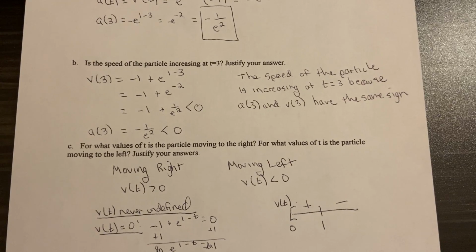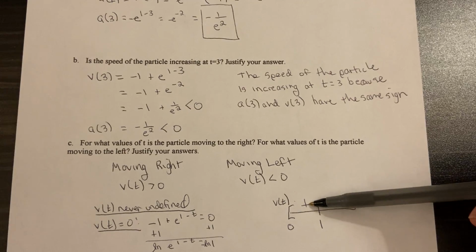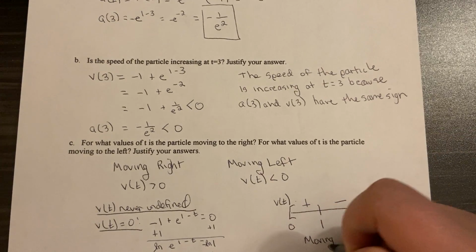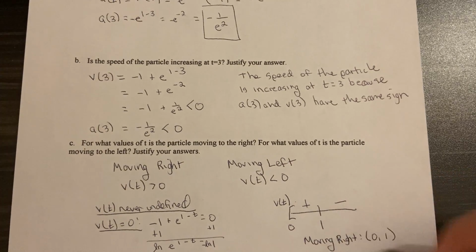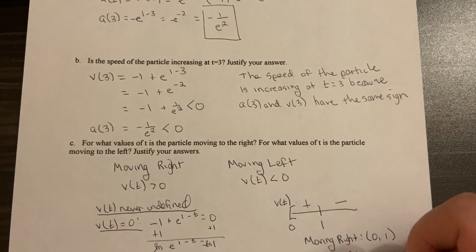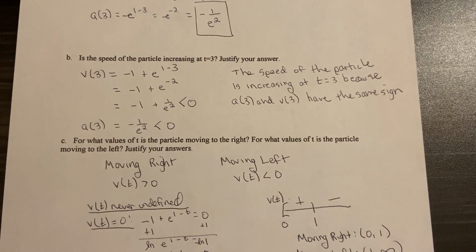So since the velocity is positive, that means it was moving right in this interval, from 0 to 1. And then it was moving left. Since they didn't restrain us going this way, we'll say from 1 to infinity. When it's at 1, we know the velocity is 0, so it's changing directions there. But that's how you figure out where it's going left or right.